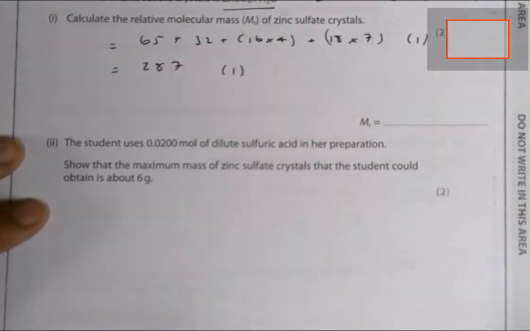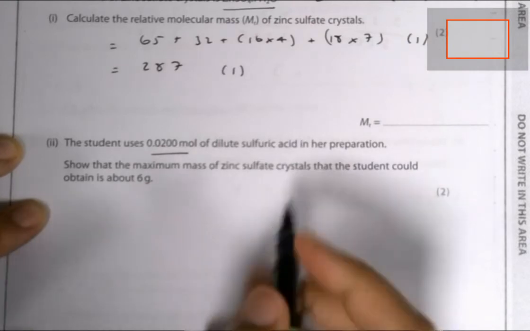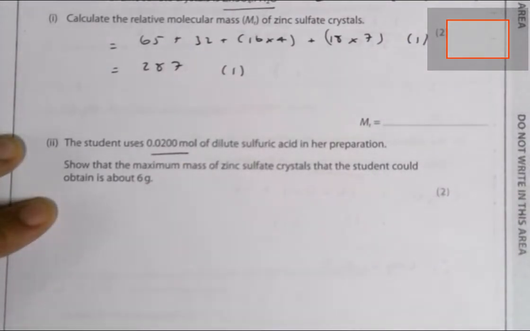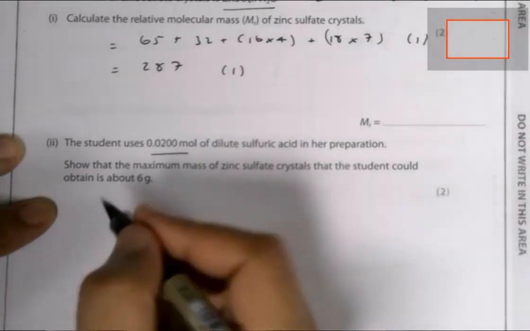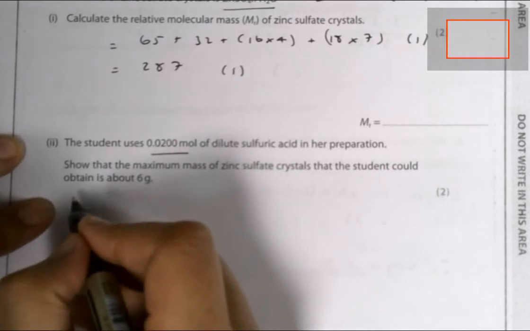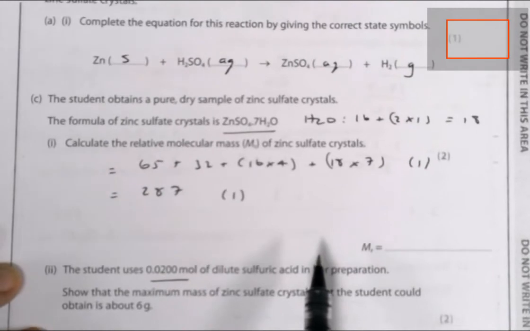So next question, your student uses 0.0200 moles of dilute sulfuric acid. Show that the maximum mass that they can make is about 6 grams. So firstly, we need to use our molar ratio. So at the top, we've got an equation.